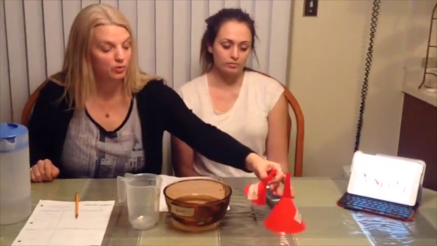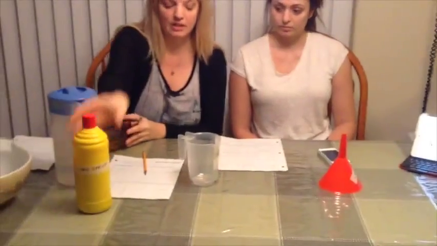Then we'll move on to our second experiment. In this one, we will not be using the small funnel. We will be having water again, and also a thicker viscosity liquid, corn syrup. The overall expectation in this one is also the same number 2, investigate the structure and function of the major organs of various human body systems. So we're looking at the heart again, specifically the circulatory system, and how the viscosity or the thickness of blood is going to affect the rate of flow through the blood vessels.